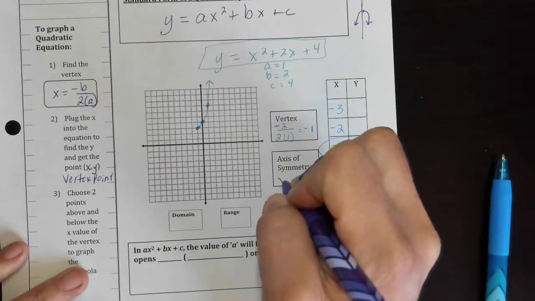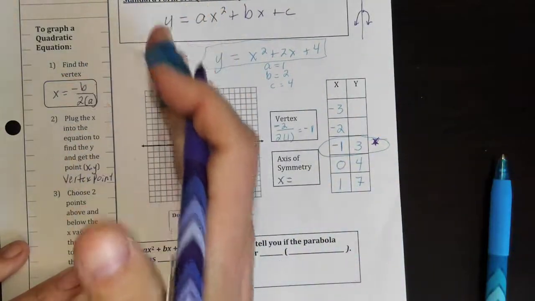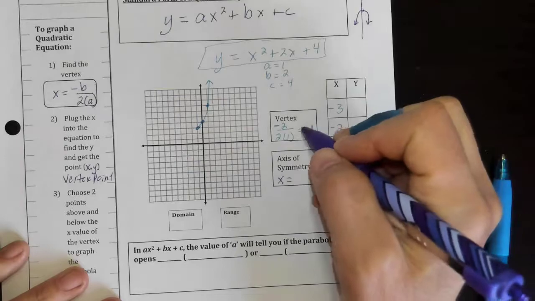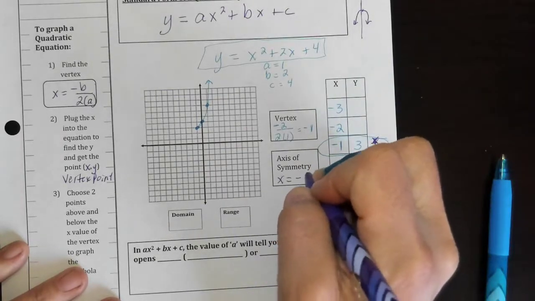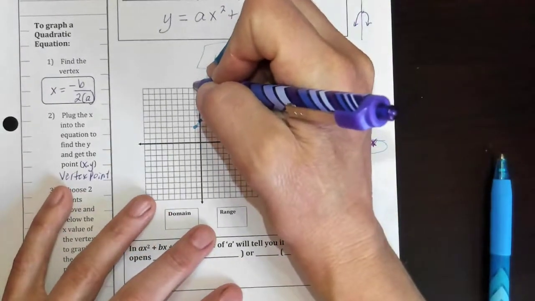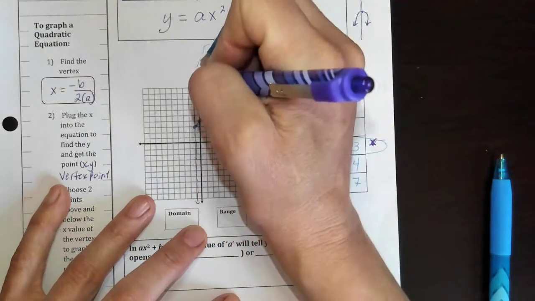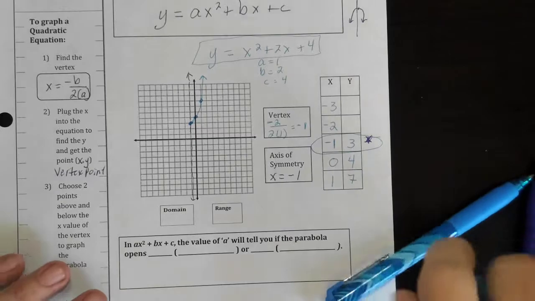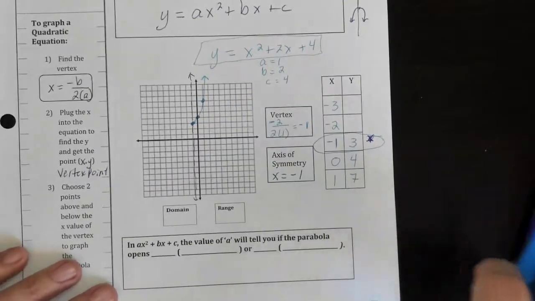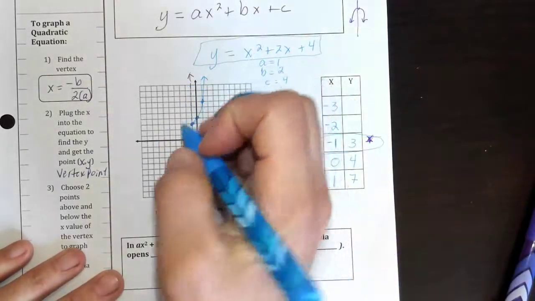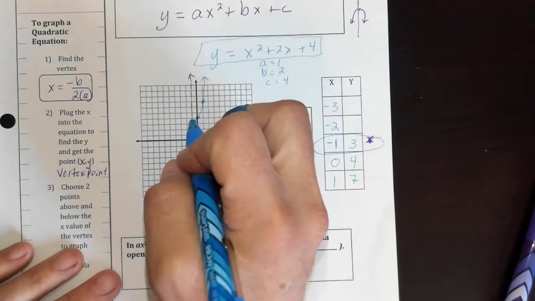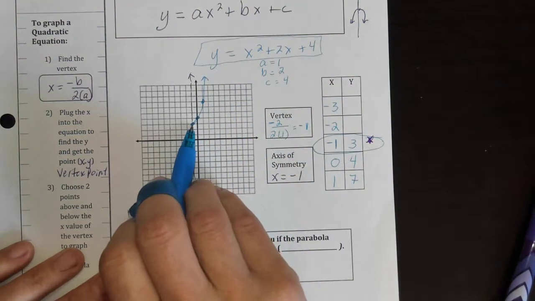It's going to be an x equals, because we're going to have a vertical line that goes up and down. And all you need to know is the x-coordinate of the vertex. So right here, I'm going to draw a dotted line. This is my axis of symmetry. Okay? And the easiest way to do this is, if you look at your axis of symmetry, you'll notice that the vertex is right on there.